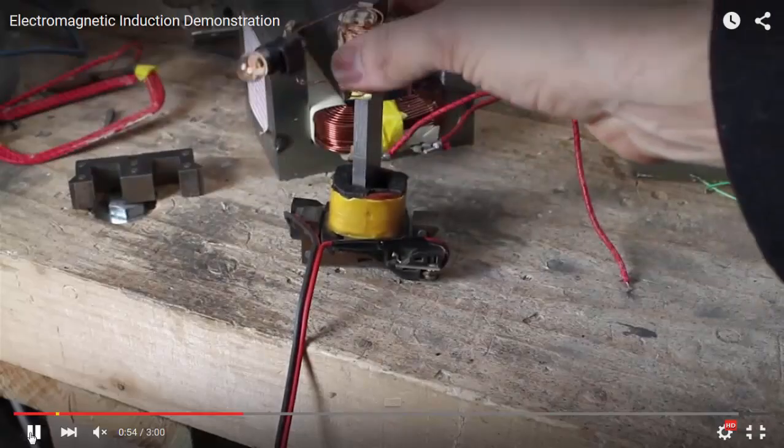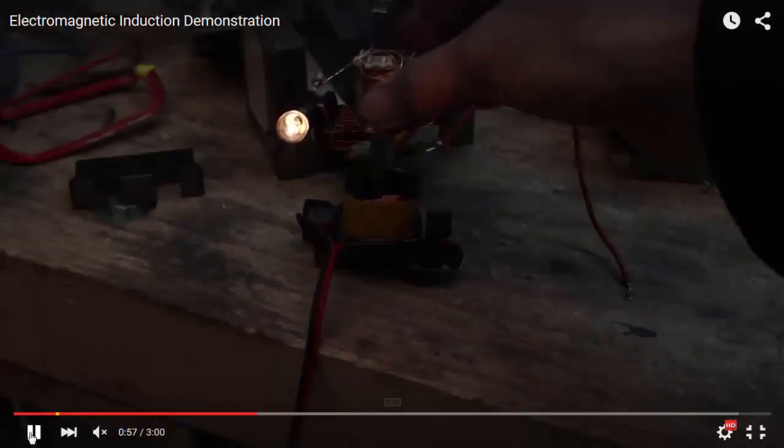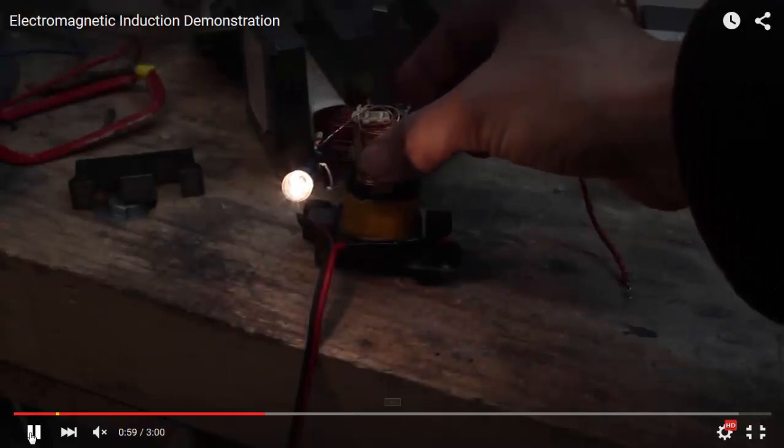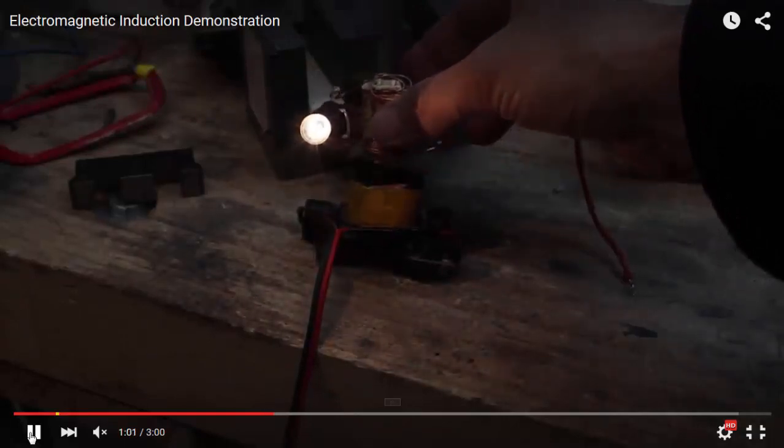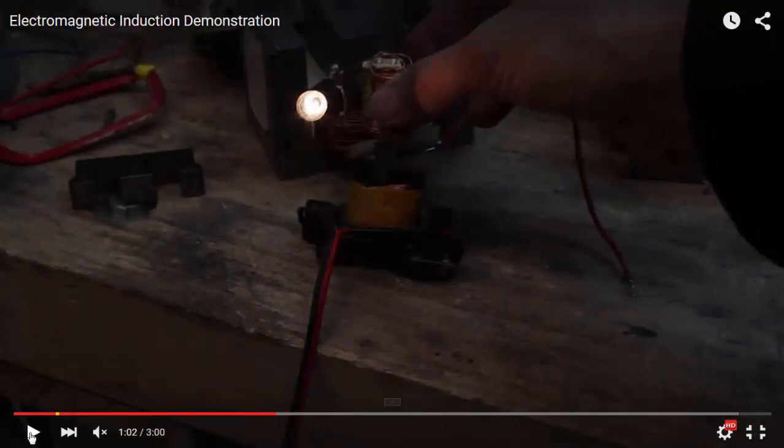So here what we've seen, and this is a dark version so you can see it a little bit more clearly, is some new source of current that's not from a battery. It's acting like a battery in the sense that it's running current, but it isn't a battery.